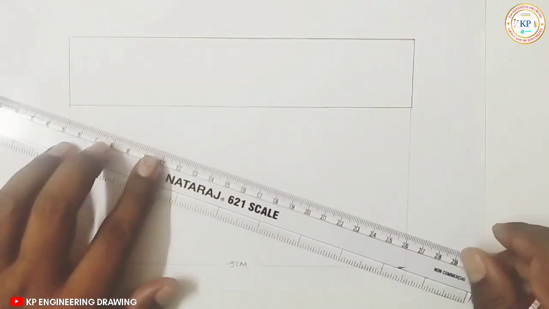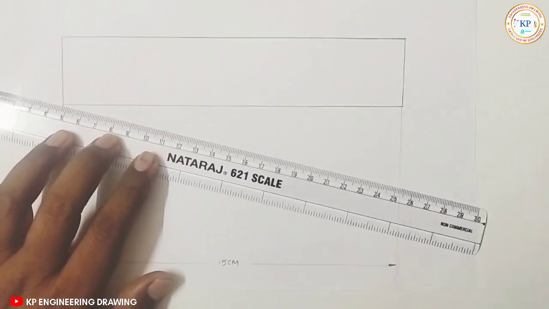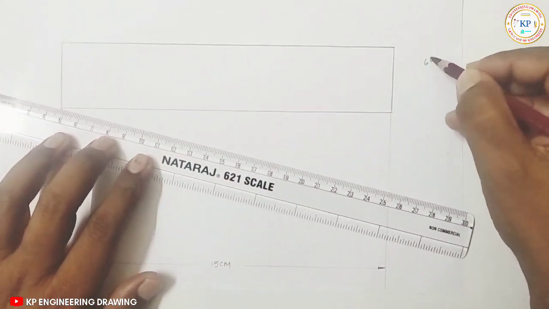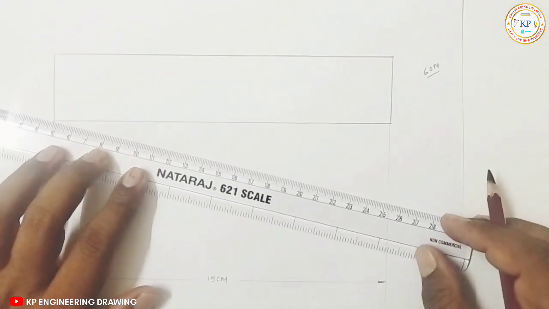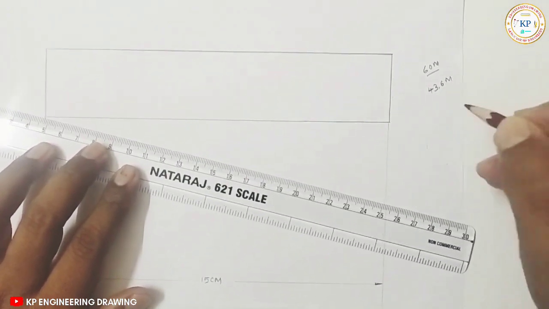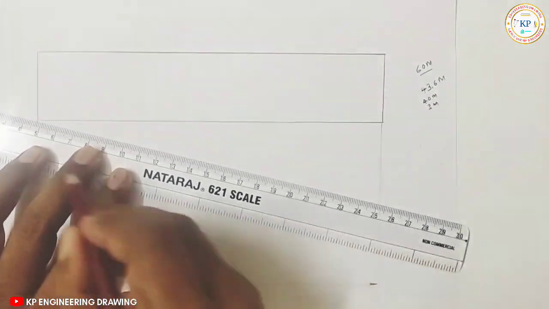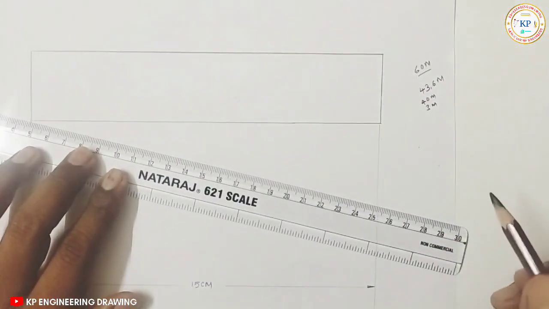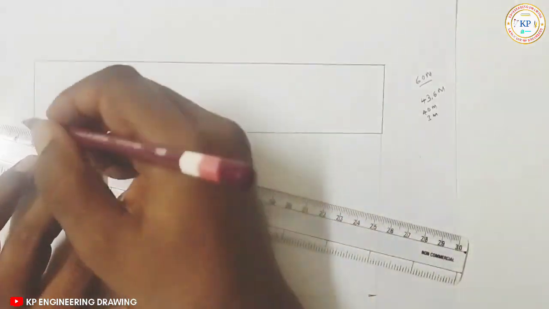Centimeter. Now you divide this into 6 parts. Already the maximum distance in the problem is given as 6 meters, so we only divide it into 6 equal parts. Why? Because in the problem it is given as 43.6 meters, so we need 40 meters and 3 meters. That's why we are dividing this 15 centimeter line, or scale, into 6 equal parts, so that we can write it as 10, 20, 30, 40, 50 and 60. Okay.